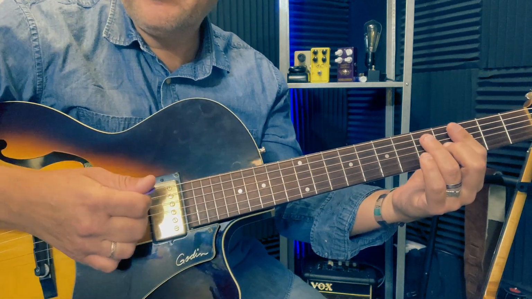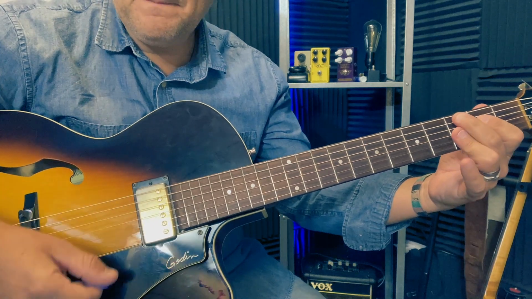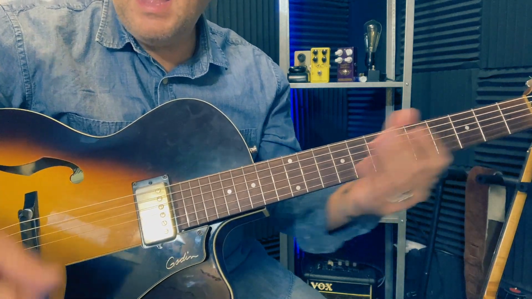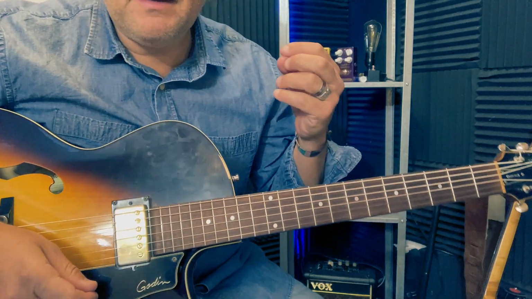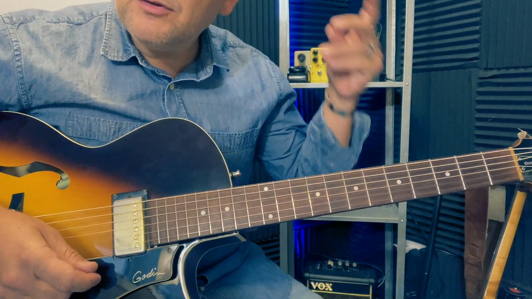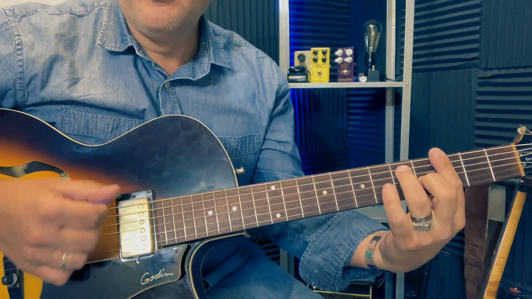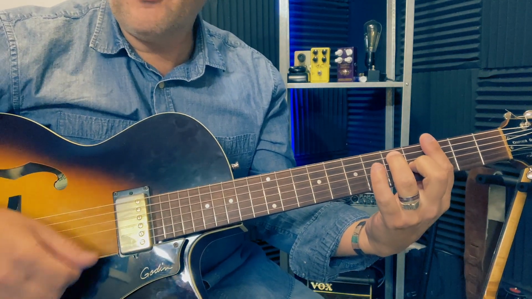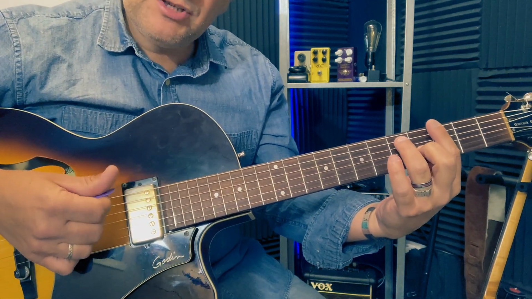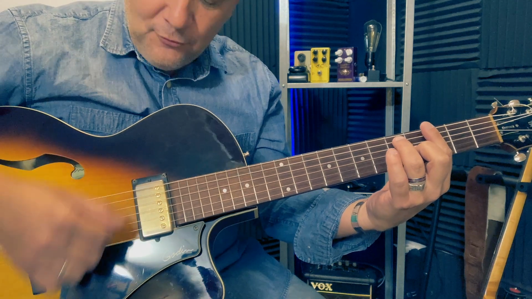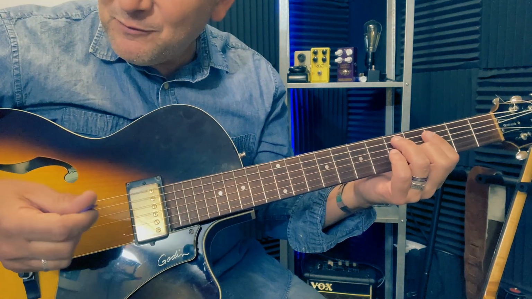1, 2, 3, 4. It's important you practice and feel that 2 and 4. 1, 2, 3, 4. It's a really subtle thing, because between the 1 and 2 strumming the difference is really subtle, but it makes a difference.